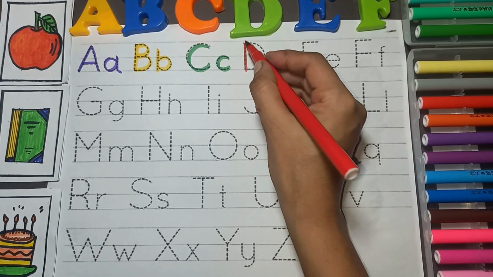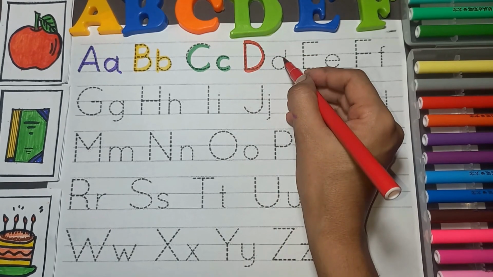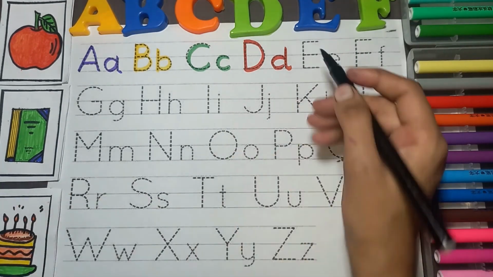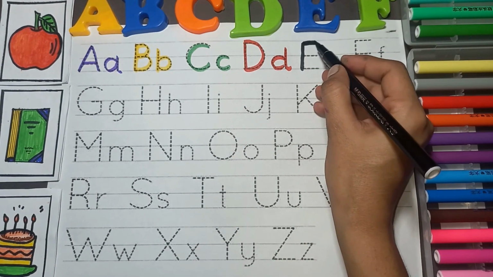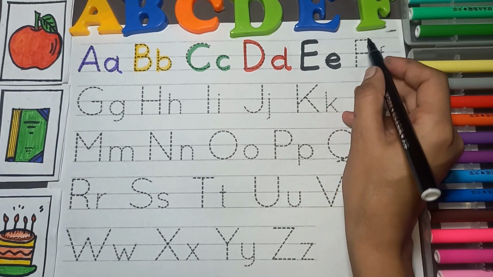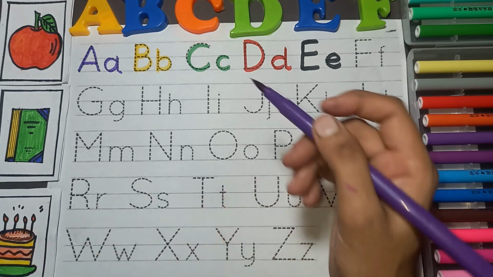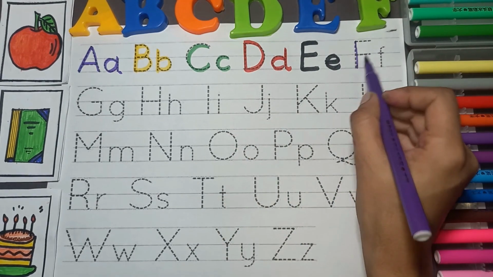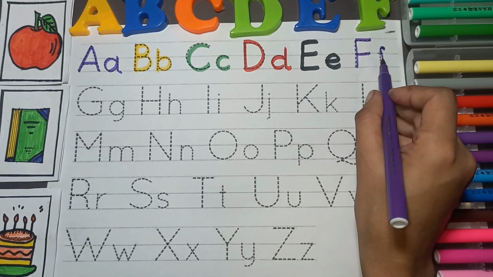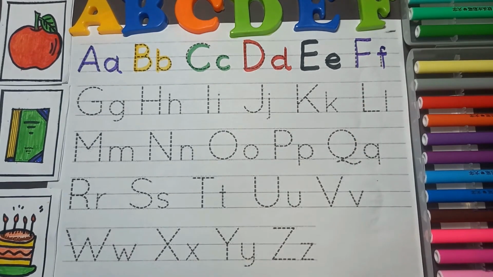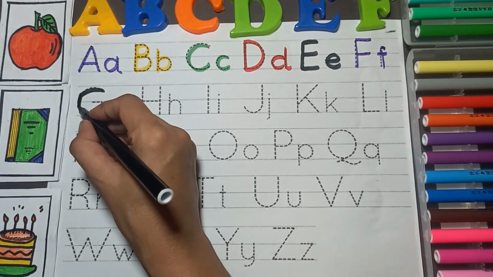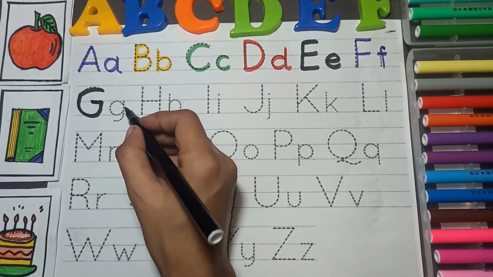D. D is for donkey. E. E is for eagle. F. F is for fan. G. G is for giraffe.